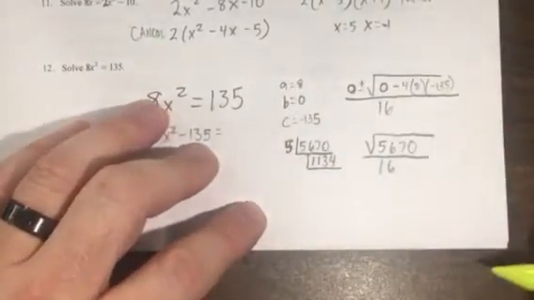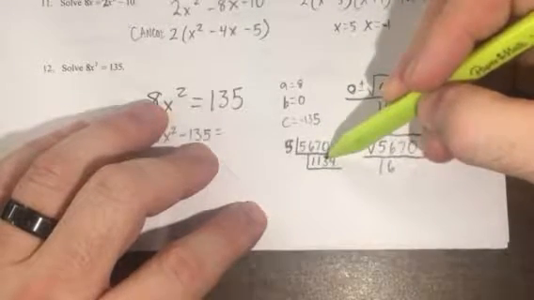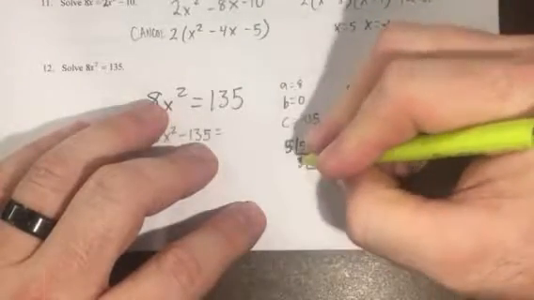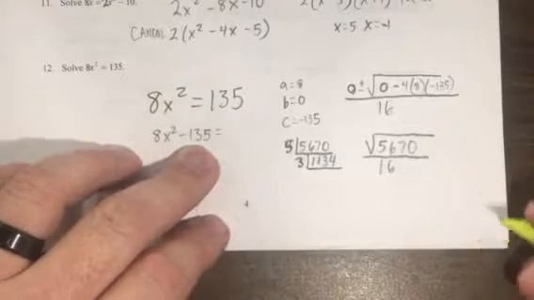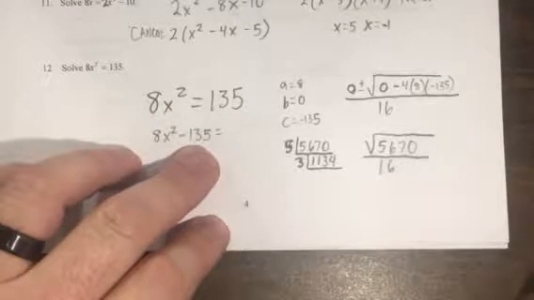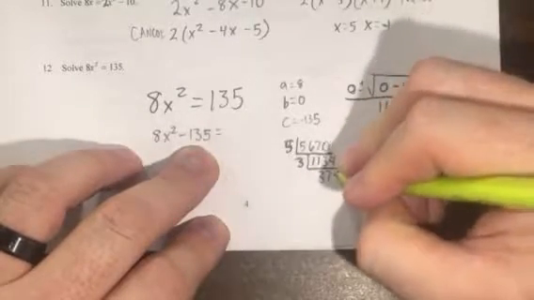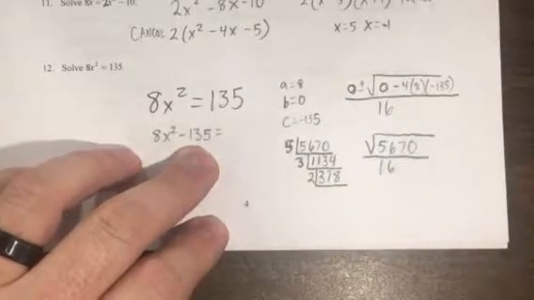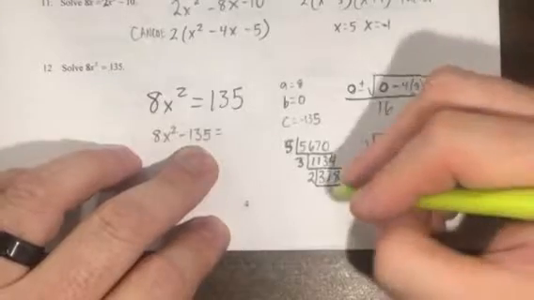1,134. Now I take 1 plus 2 plus 3 is 5 plus 4 is 9, so I know it's divisible by 3. Okay, so take 1134 divided by 3. And what do I get? 378. Now I know 378 is even, so I know it's divisible by 2. And it's what? 189.